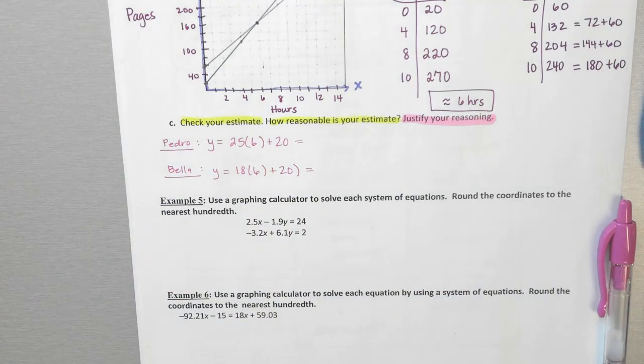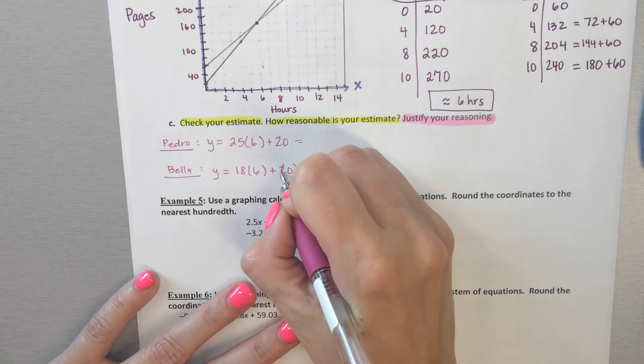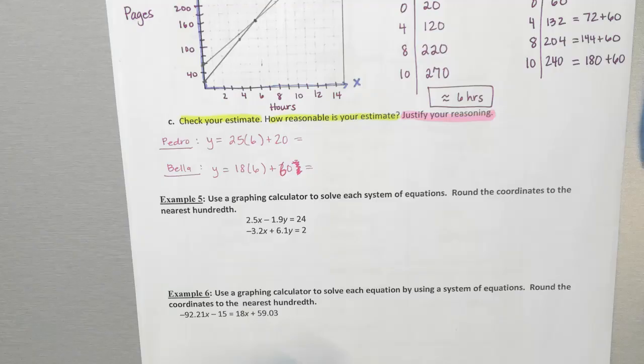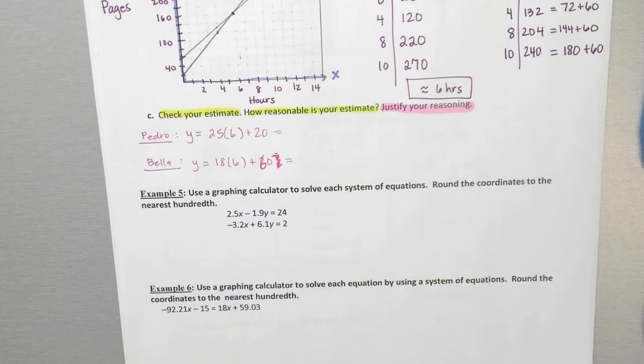Okay, so I want you guys to think about some mental math strategies. This should be 60, and there's no parenthesis here. So 8 times 6 plus 60. Okay, so can we do the first one using some mental math? So it's 25 times 6.